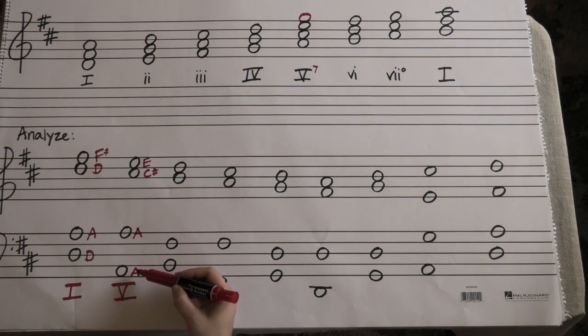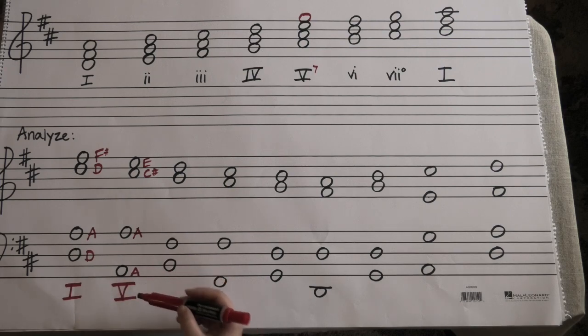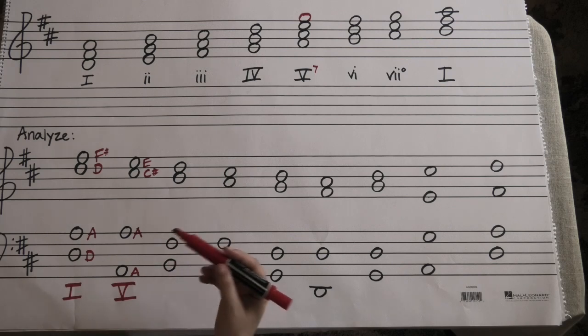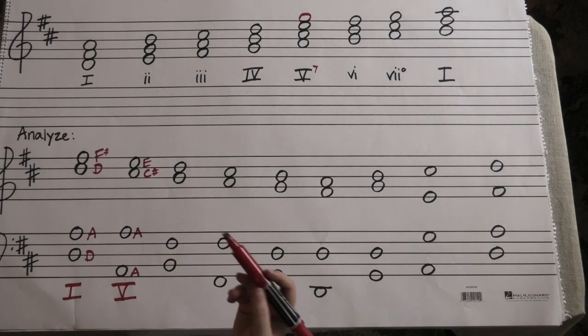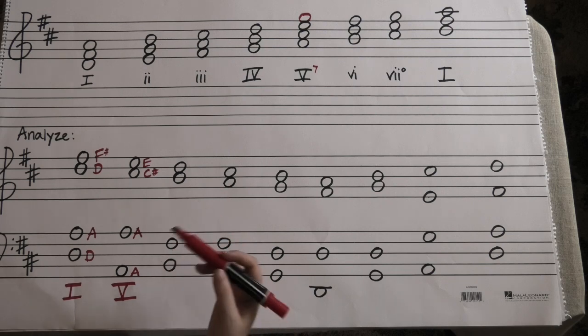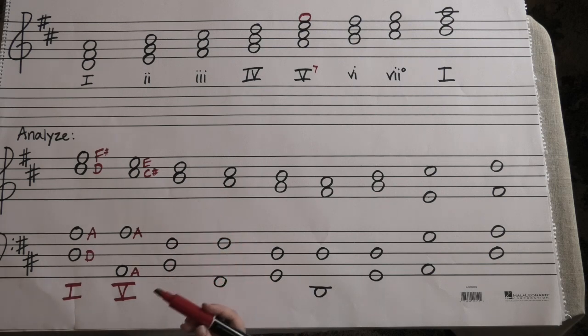If anything besides the root is in the bass line, you'll have to include some of those 6/4 type symbols, or if it's a 7th chord, you have a 7 or a 6. If a 7th chord isn't in root position, inverted 7th chords would have your 6/5 and your 4/3 and your 4/2. Those numbers we'll get into a little bit later today.